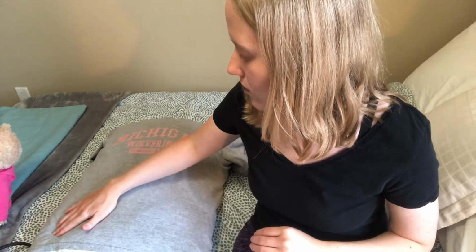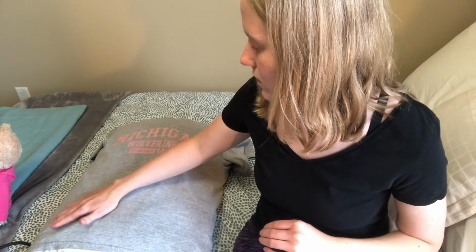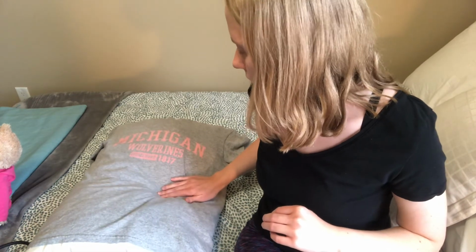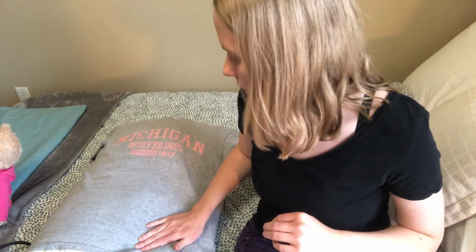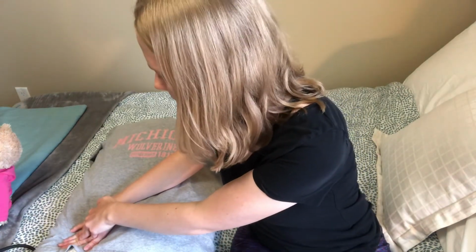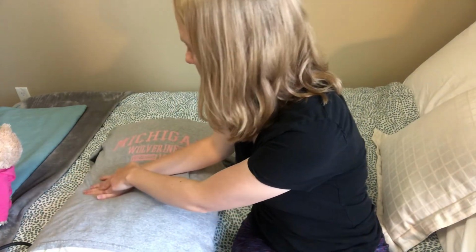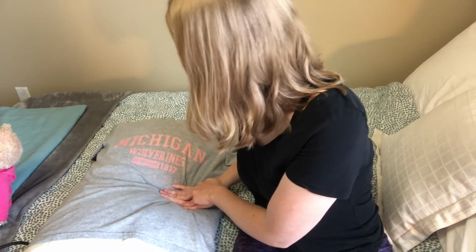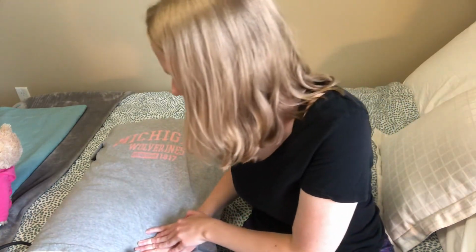So first, right lower quadrant, good. Right upper quadrant, left upper quadrant, left lower quadrant. Now I'm going to do deep palpation, and this is where I use 2 hands and I'll palpate 4 to 5 centimeters. This allows me to feel if there are any masses. So we'll start with the right lower quadrant, right upper quadrant, left upper quadrant, left lower quadrant. Now I'm going to move on to percussion.